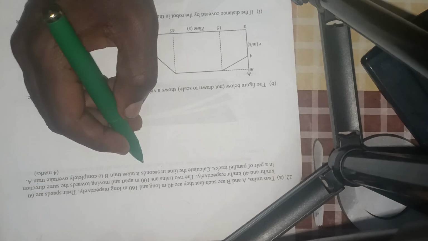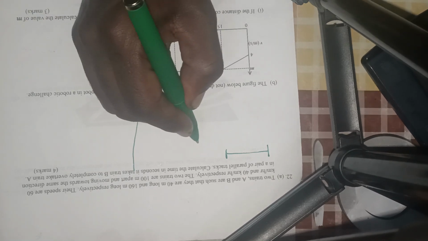So you're supposed first to just make a summary of how that question is communicating to us. So we shall tentatively be able to have the first train here, and you're told that train B is supposed to completely overtake train A, to mean that train A must be some meters ahead of train B. So this can be our train B and this can be our train A.